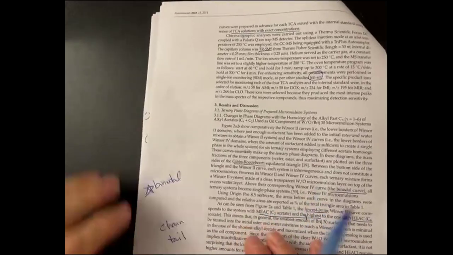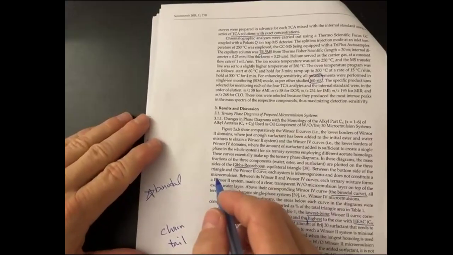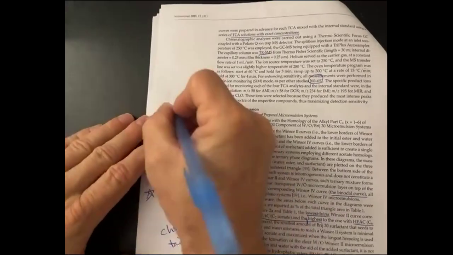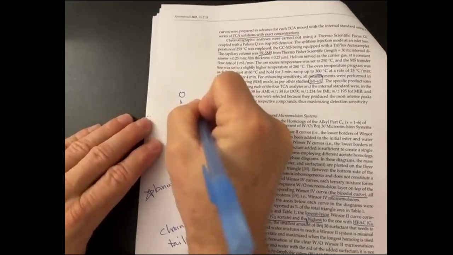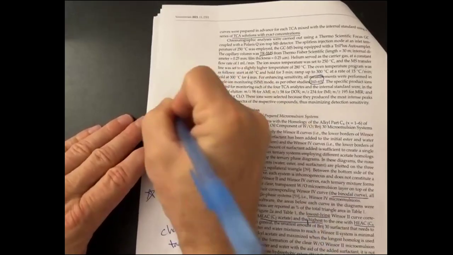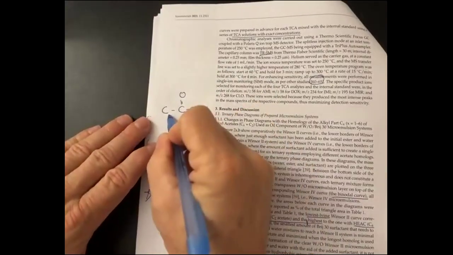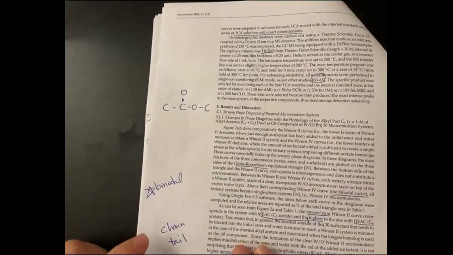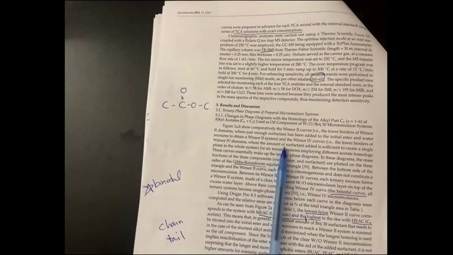Last time it was Cx: C double bond O, O, and then you've got a C and a C, and this could be X or Y, and this could be X or Y. So alkyl acetates was last time.